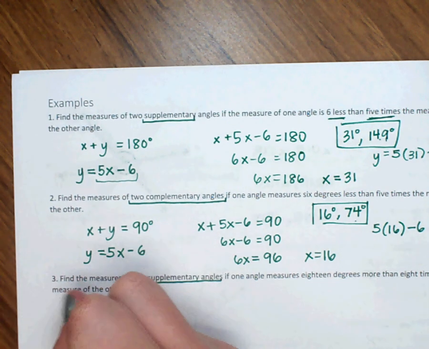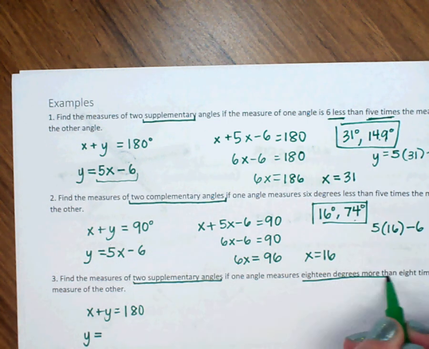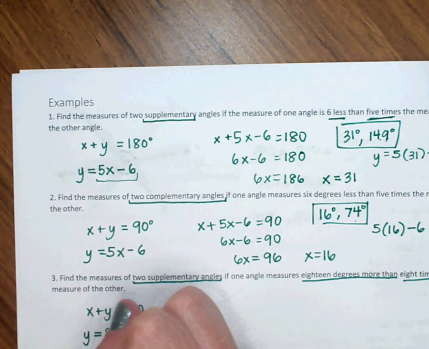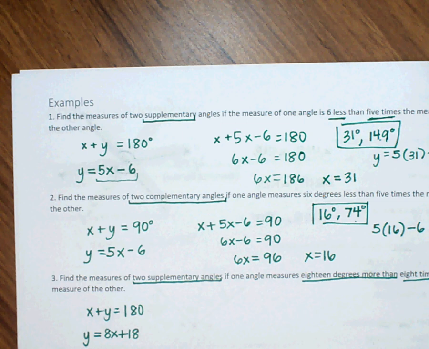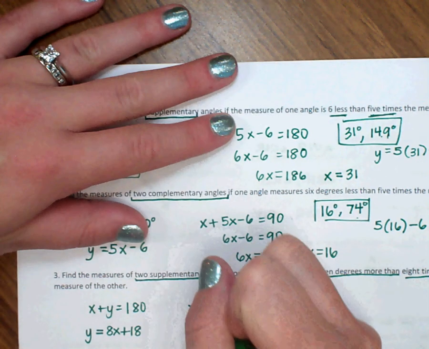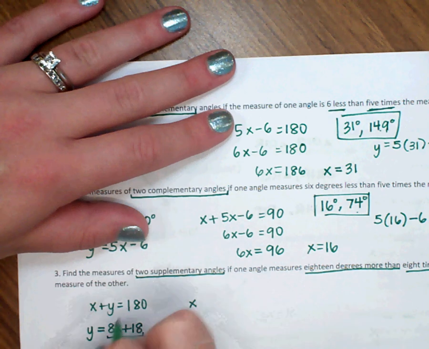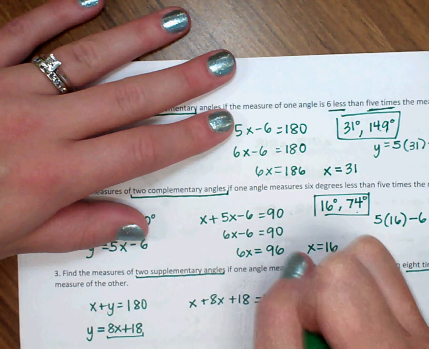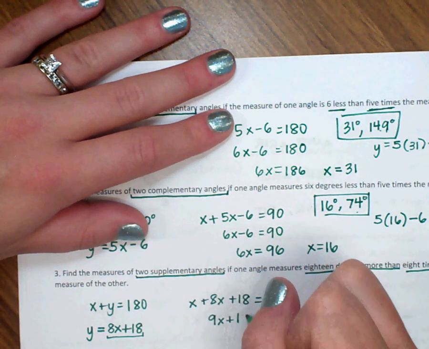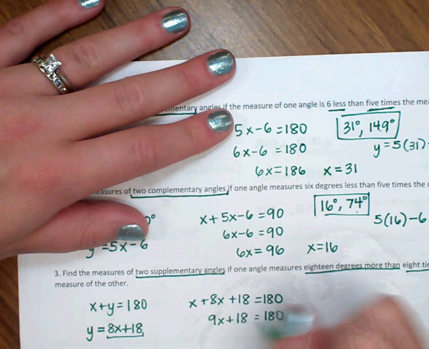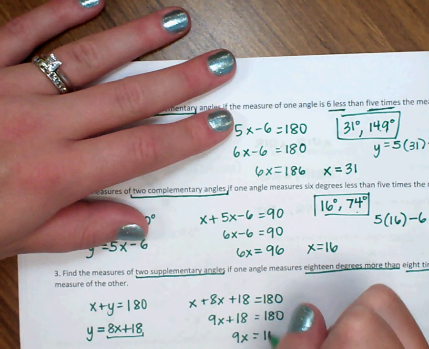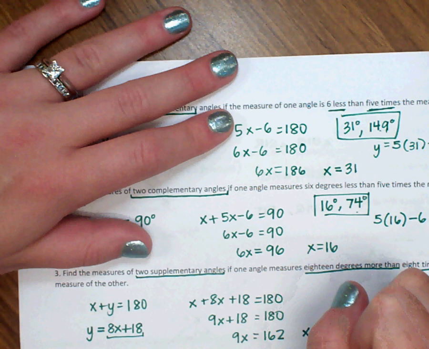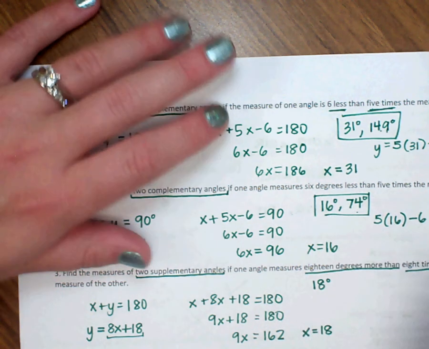One angle's measure is 18 more than 8 times. Now I can substitute this expression in for y. Simplify the left side. Subtract 18. Divide both sides by 9, and I get x to equal 18. So one of my angle measures is 18 degrees.